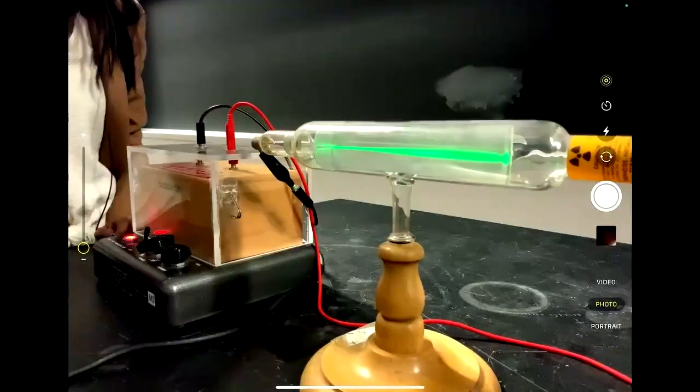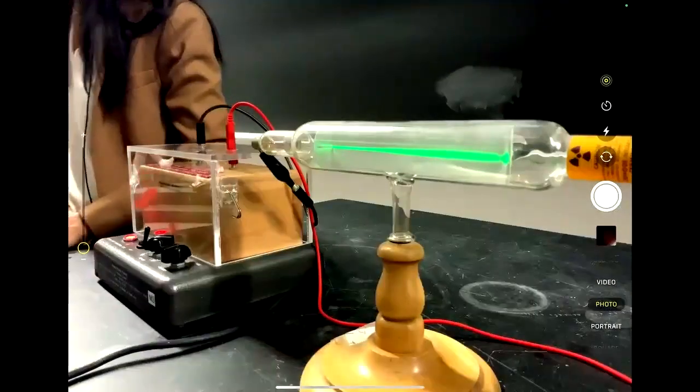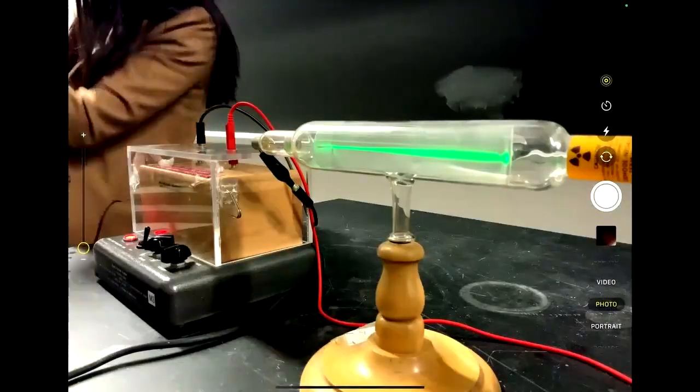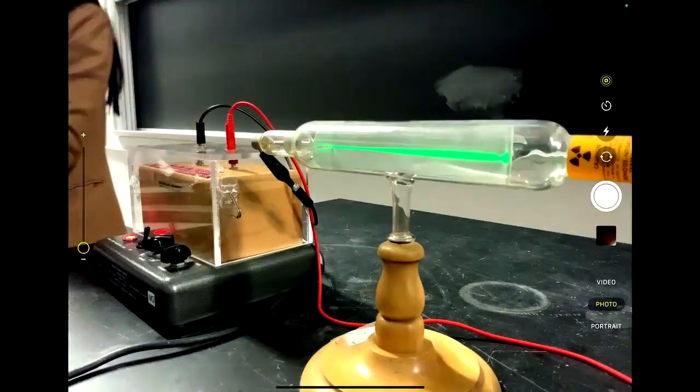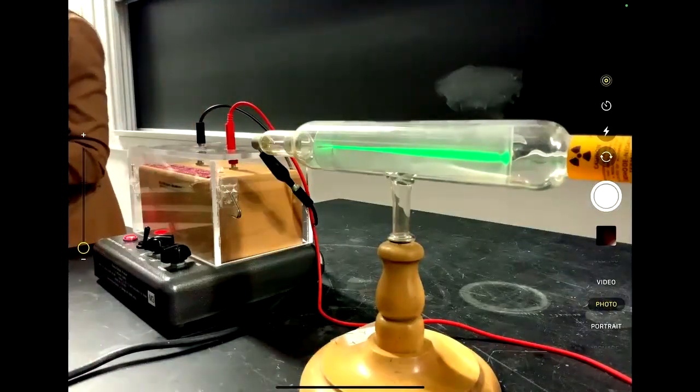It's negatively charged, and that's what they were able to deduce from using the different sides of the magnet or the electric field. They saw what sides it was attracted to. They were able to discern that. All right, what's the next one?